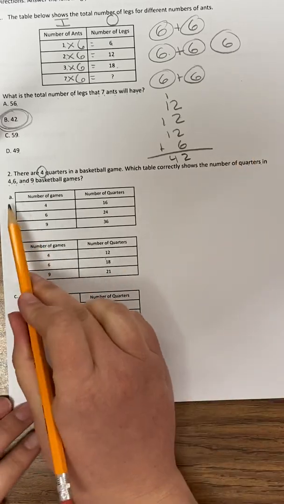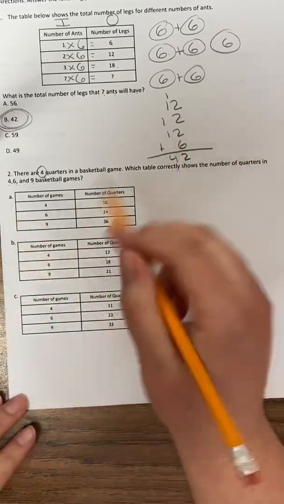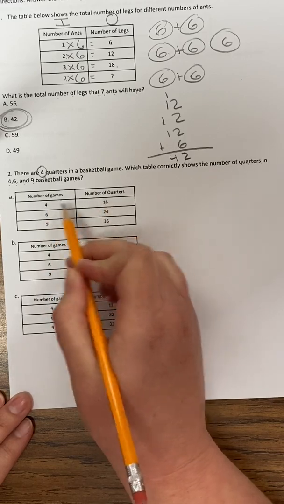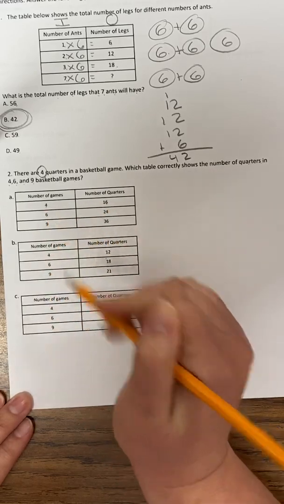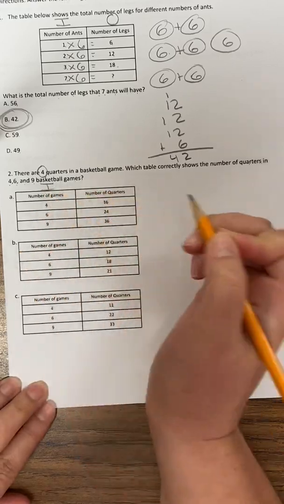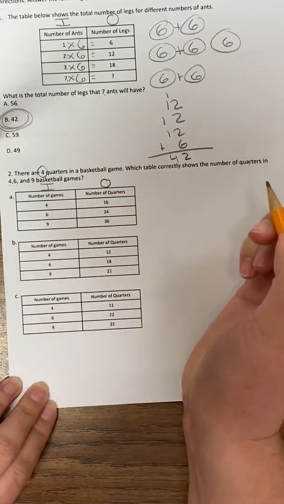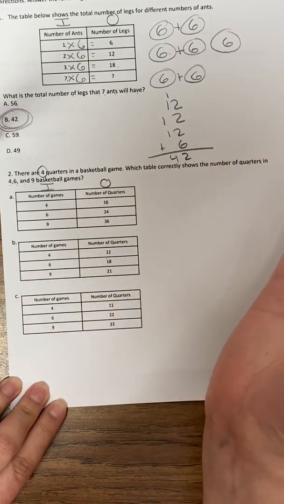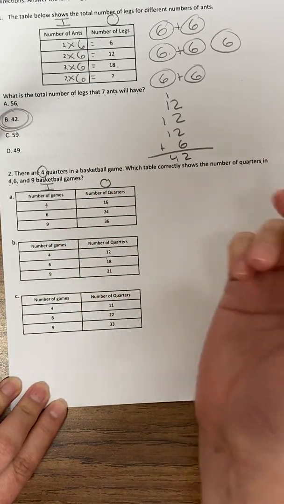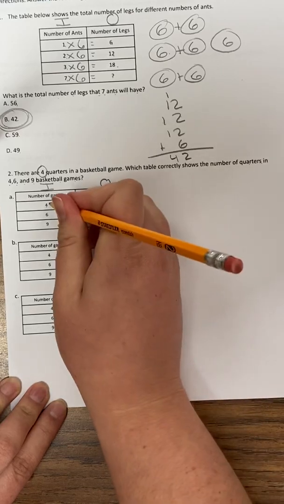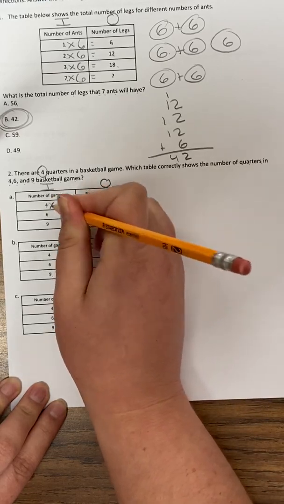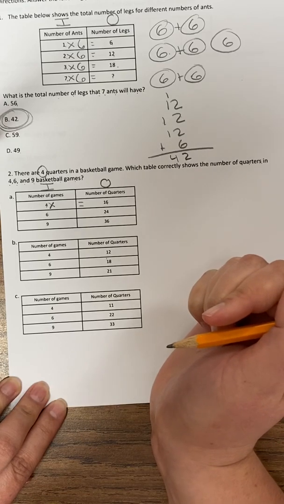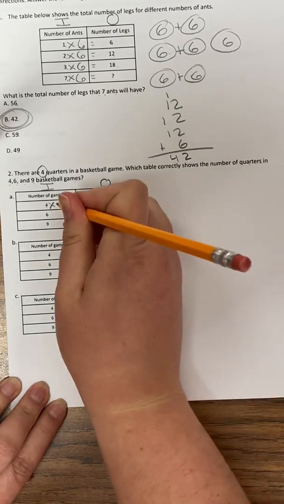So we're going to just start with A and see what happens. And again, notice the pattern. Are we going from small to big or big to small? Because this is our input, what we're starting with, and that's our output. Well, we're starting with low numbers and going to bigger ones. So I'm just going to do multiplication just to make it easy on myself. So 4 times what number would get us 16? 4 times 4.